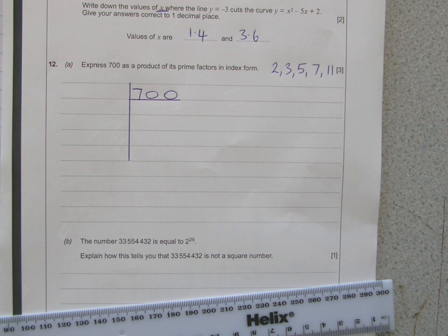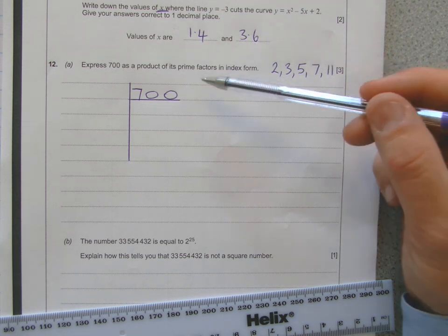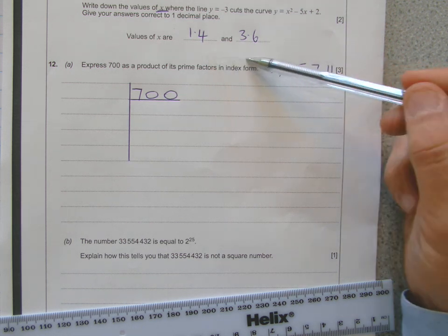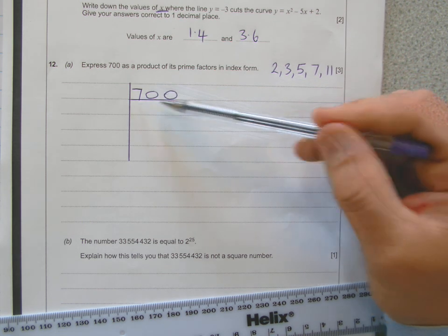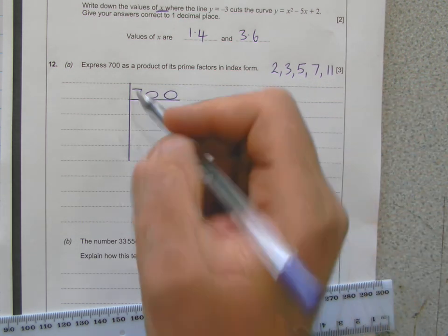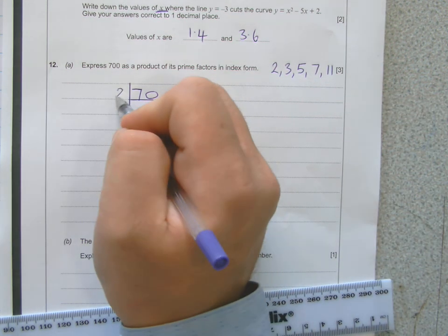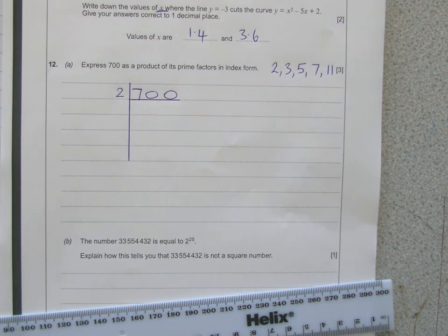Now, when we do this, we can use this ladder method, which essentially is like the bus stop method, but upside down. If you think of the bus stop method, we draw the bus stop like that. Now we're doing it upside down, and we put what we divided by on the outside. So we're going to go with 2, because 2 divides into 700, and more importantly, it's prime.